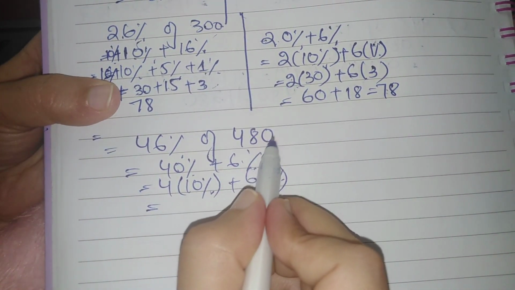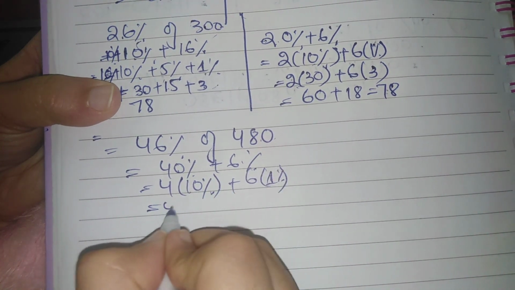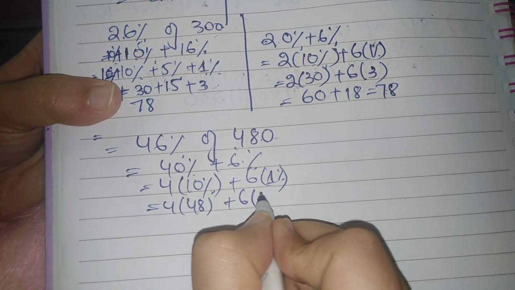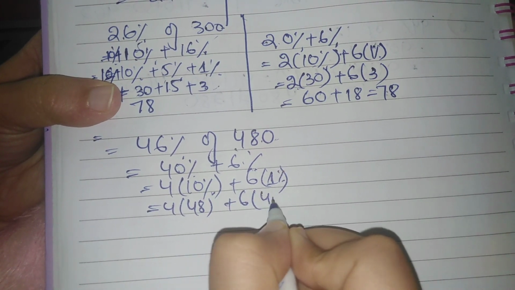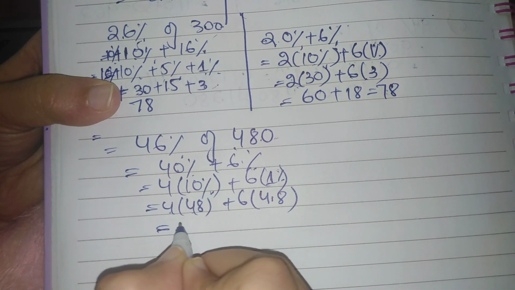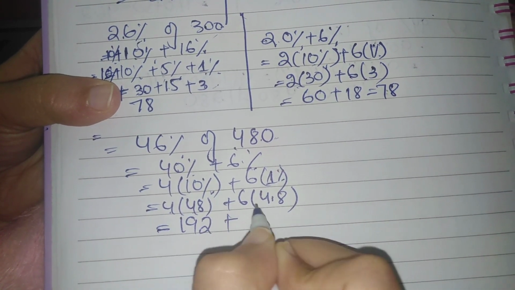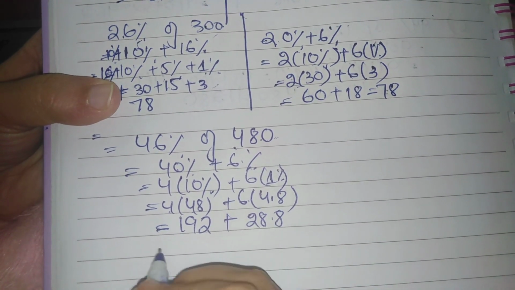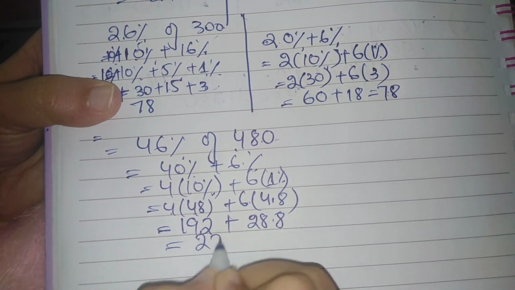What will be 10%? Move the point one digit from the right. This will be 48. And for 1%, move the point 2 digits from the right. This will be 4.8. 48 multiplied by 4 is 192. Plus 6 into 4.8 is 28.8. So the result is 220.8.